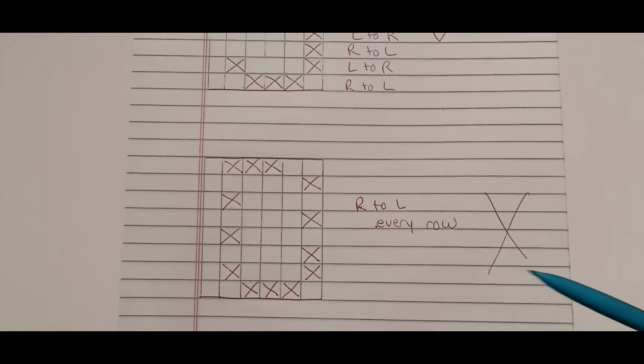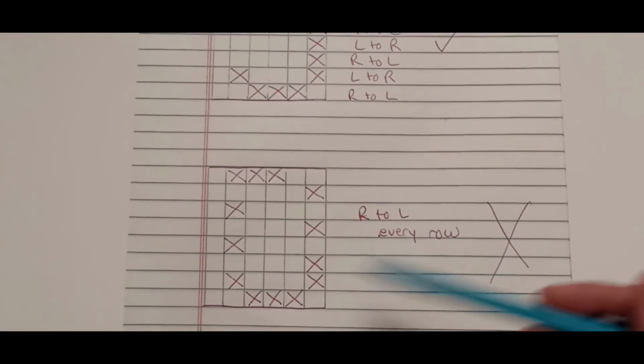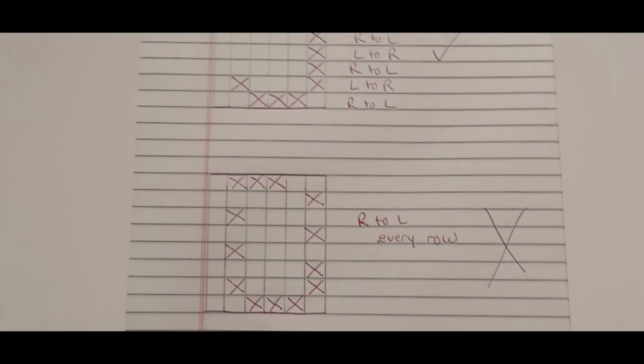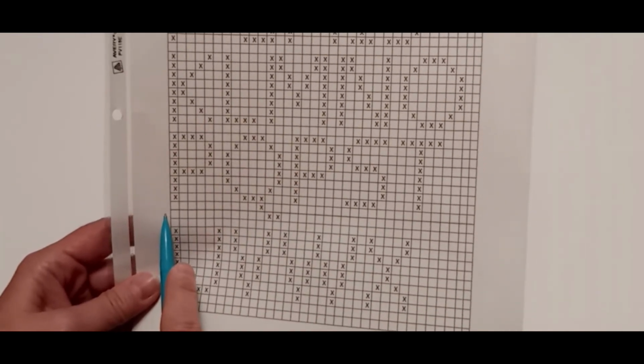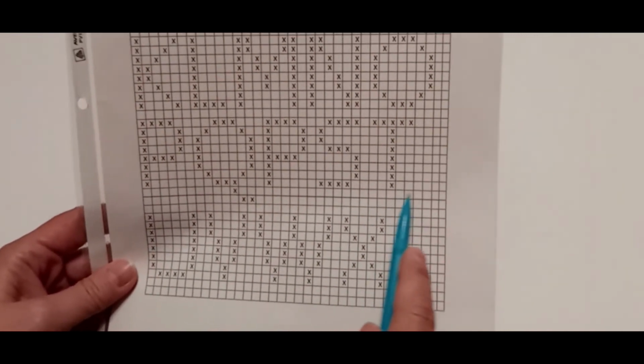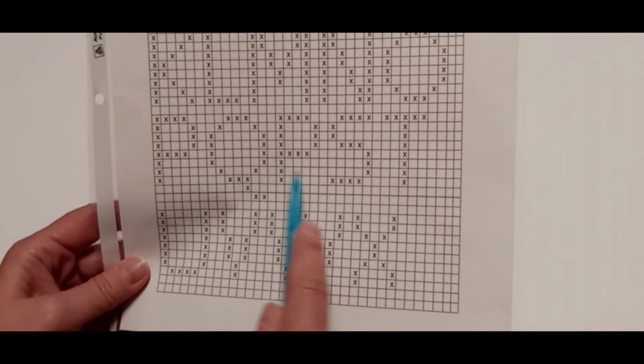Test it for yourself before you dive into doing a doily and you'll understand exactly what I'm talking about. So it's very important that your chart is read right to left, turn, left to right, turn, right to left, turn, left to right. Hope that makes sense.